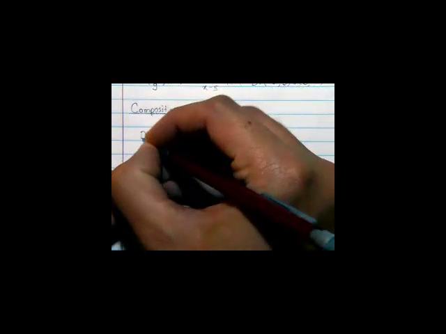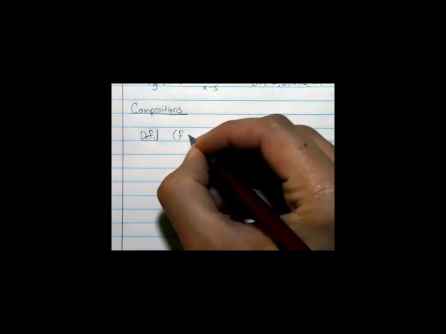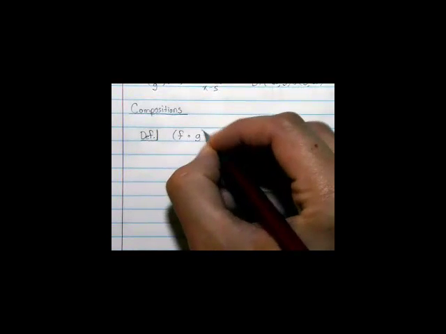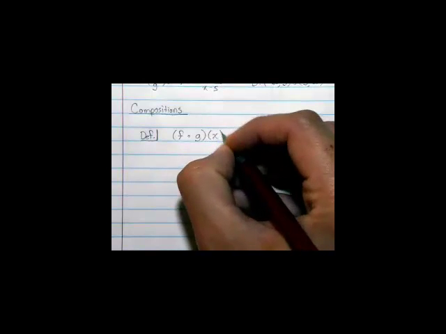So I'll do a quick little definition for this, because there's some notation stuff with this as well. Okay, so it gets written this way, and that little o in the middle there is "of."